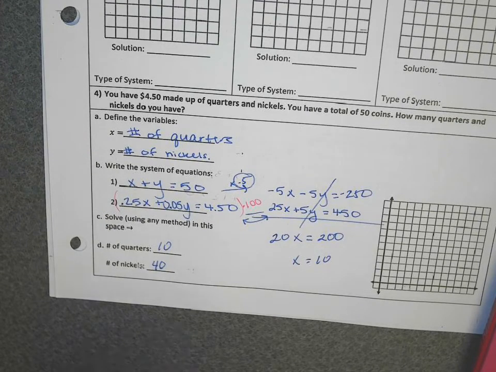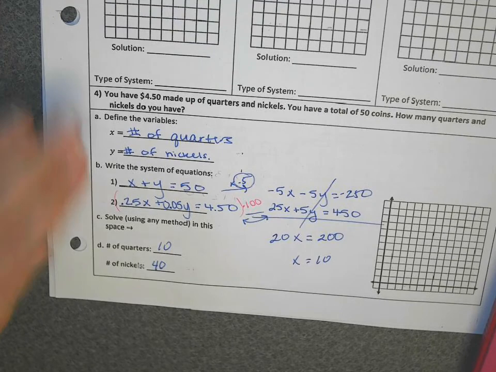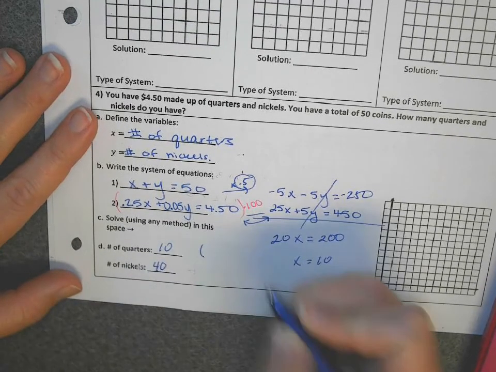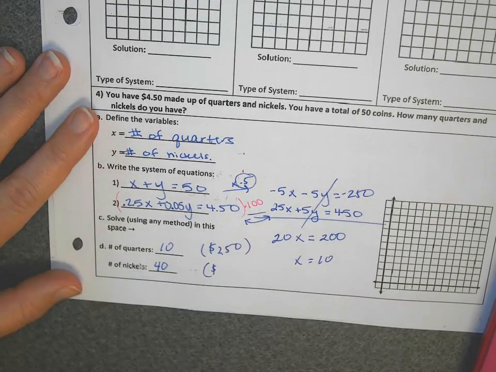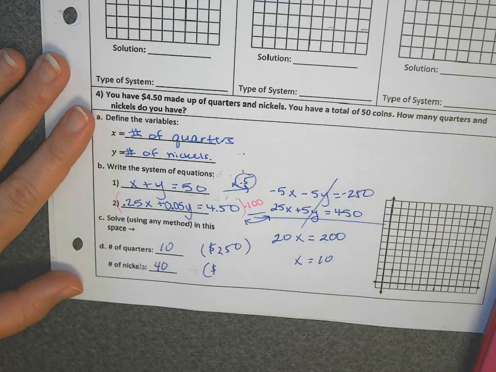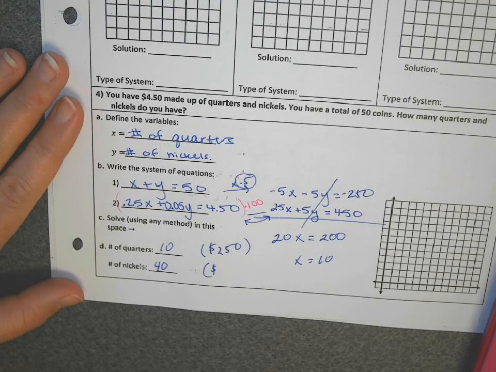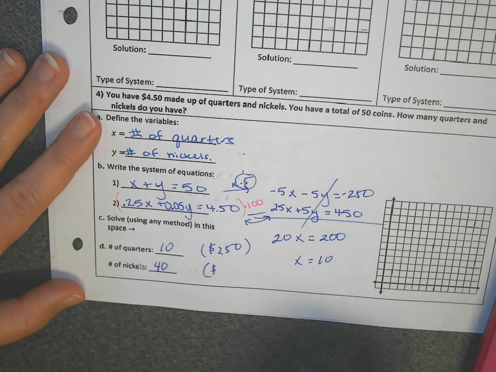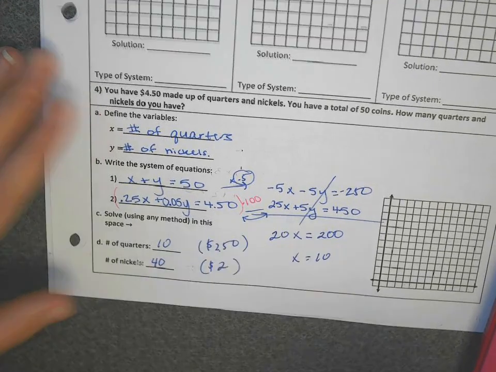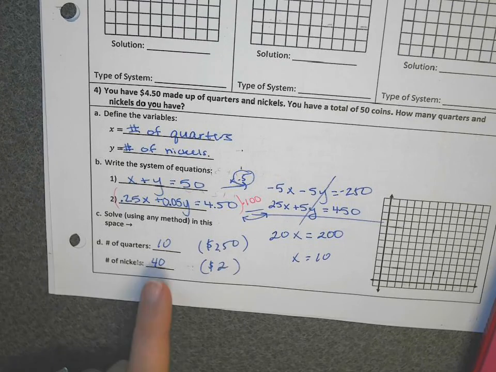How much money do I have in quarters if I have 10 quarters? $2.50. How much money in nickels do I have if I have 40 nickels? How many nickels make $1? 20. So I have $2 here. Do I have $4.50? Do I have 50 coins? Cool, I checked it.